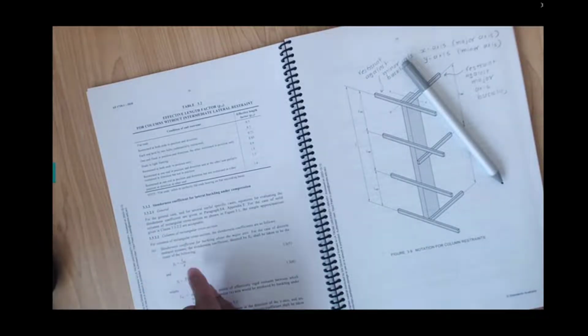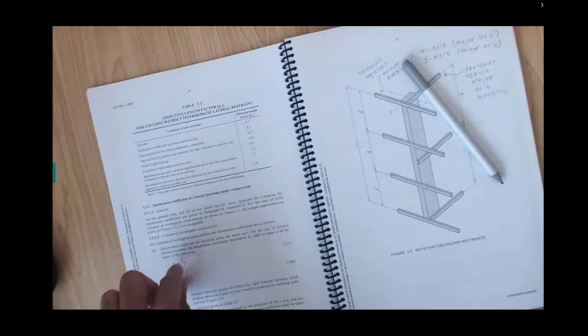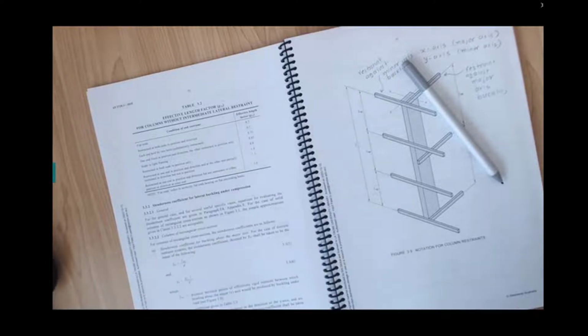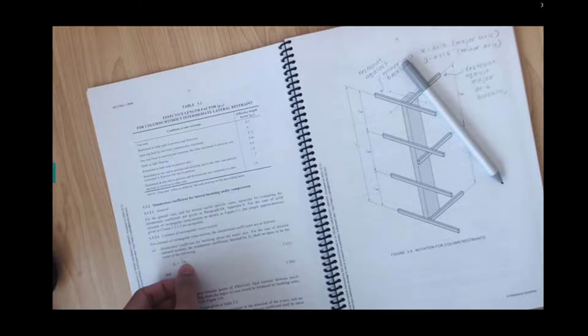So there are two equations. One, I can say, is with intermediate restraint, meaning middle restraint. This other equation I can say is without intermediate restraint, just the end restraint. Of course, both have some end restraints.